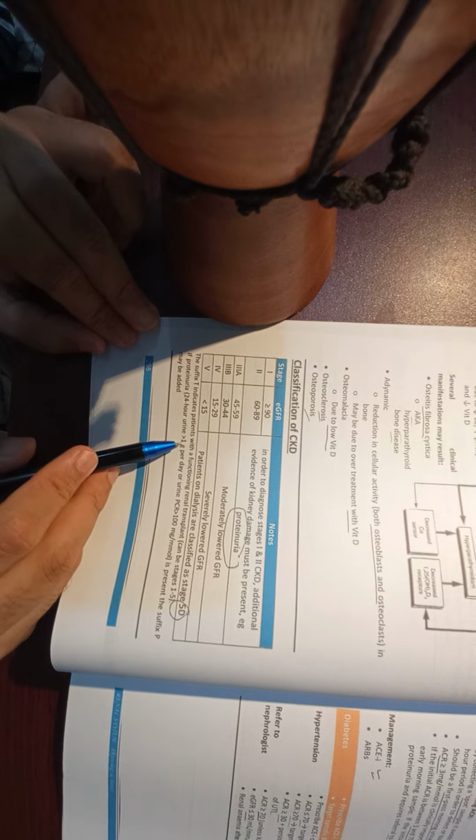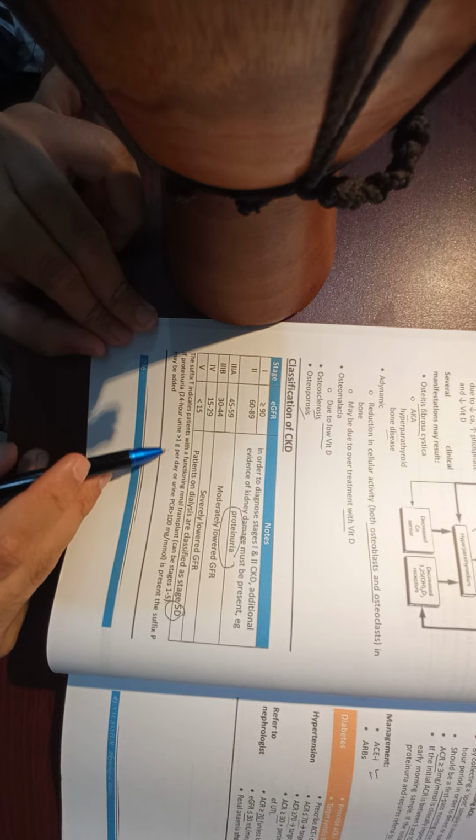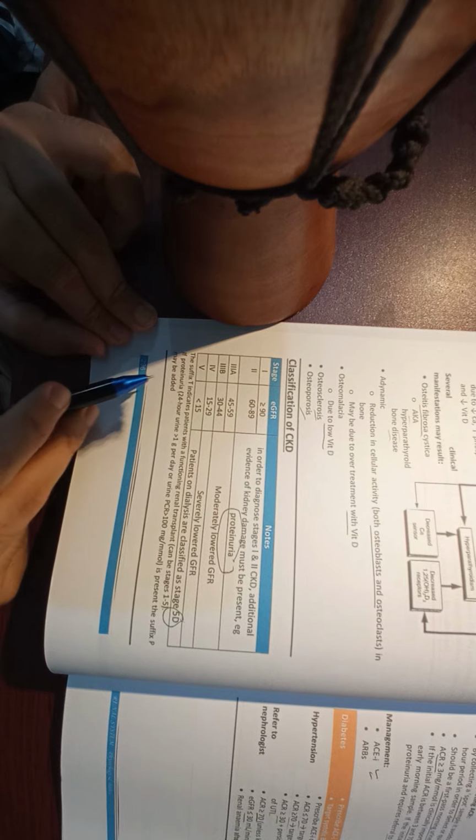The suffix T indicates patients with a functioning renal transplant, who can be stage 1 to 5. With proteinuria, 24-hour more than 1 gram per day, or urine PCR more than 100, the suffix P may be added.